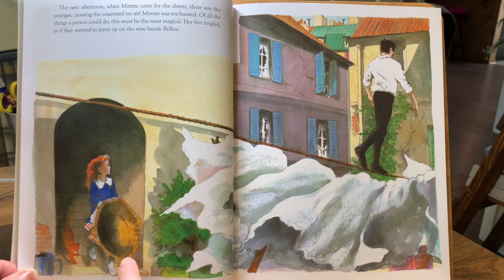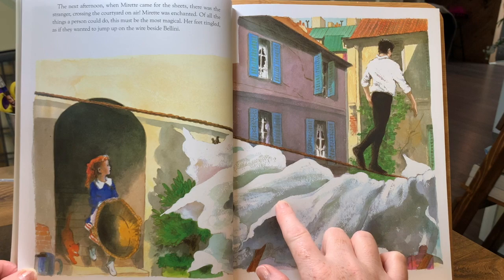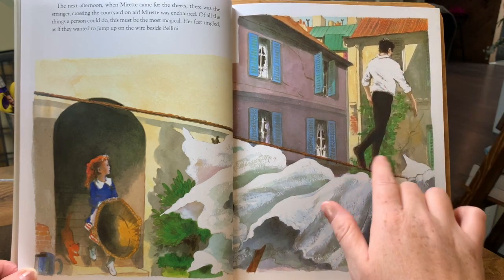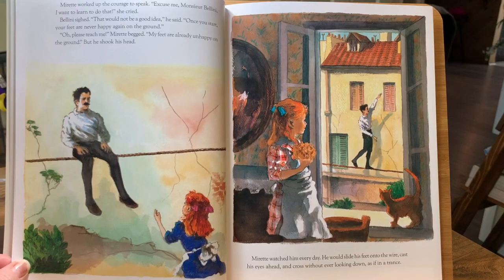So here she is to collect the linens. That means to get the laundry in. And here is Mr. Bellini walking on a tightrope in the courtyard.